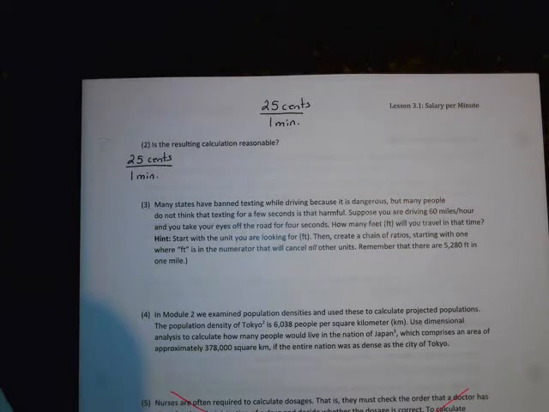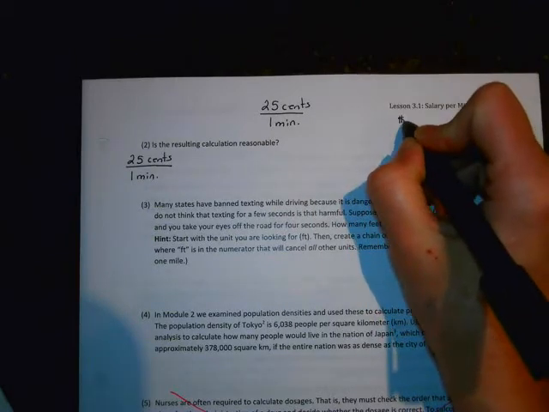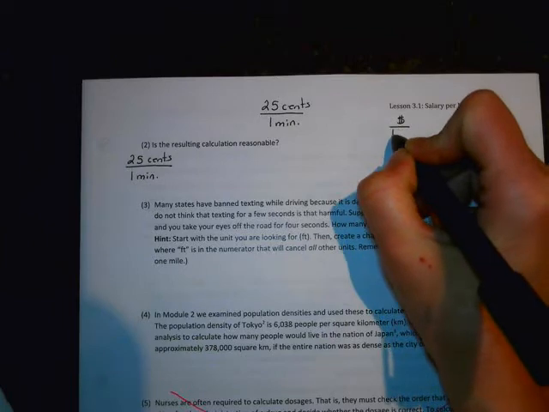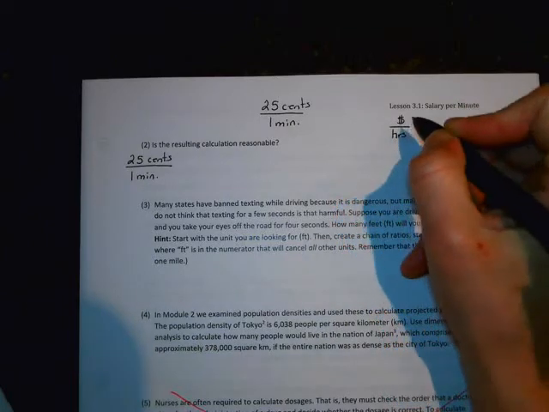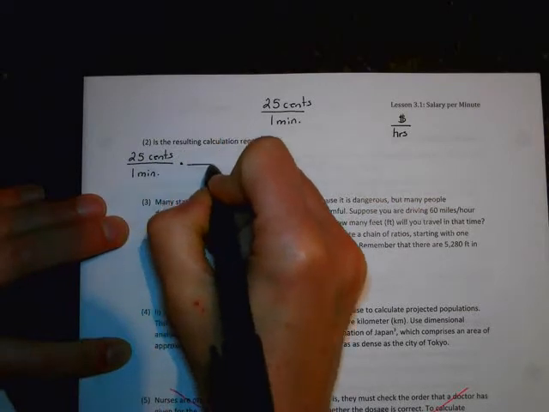All right. So we want dollars on the top and hours on the bottom. All right, so I know how to get rid of cents, right? So cents is in the numerator. So to get rid of cents, I want to put cents in the denominator, and I want dollars upstairs.